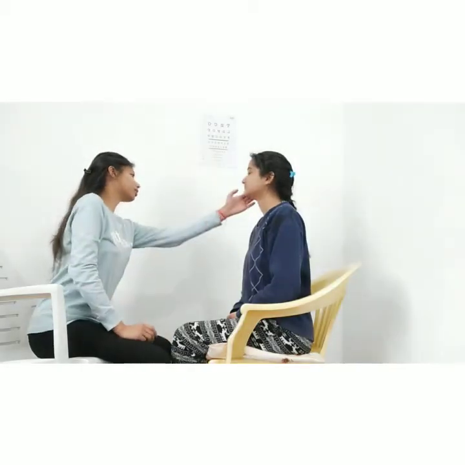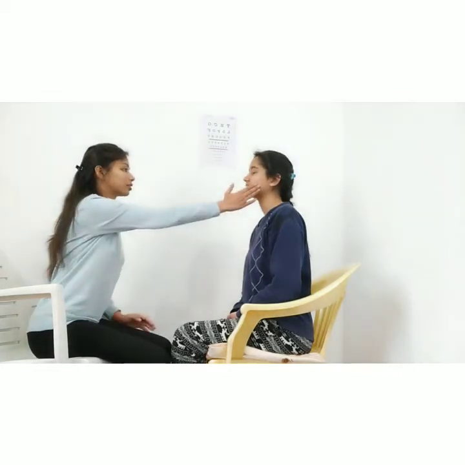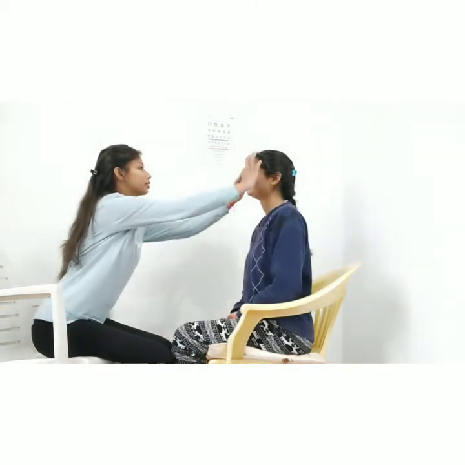Inspect the face both at rest and during conversation with the patient. Note any asymmetry, often visible in the nasolabial folds. Ask the patient to raise both eyebrows, and close both eyes tightly so that you cannot open them. Test muscular strength by trying to open them.